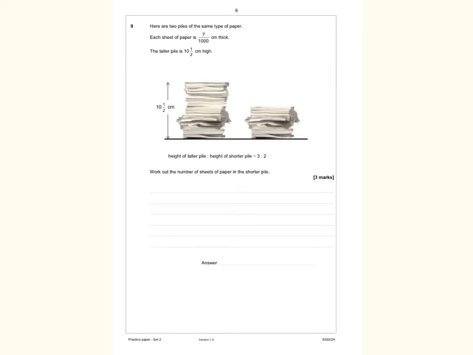Okay, so question number 9 says, here are two piles of the same type of paper. Each sheet of paper, so one sheet of paper, is this thickness in centimeters. The taller pile is 10.5 centimeters high. So I can actually find how many sheets of paper there are if I take this and divide it by that. And they're both in centimeters, so that would work for us. Here's a ratio. Height of the taller pile to the height of the shorter pile is 3 to 2.